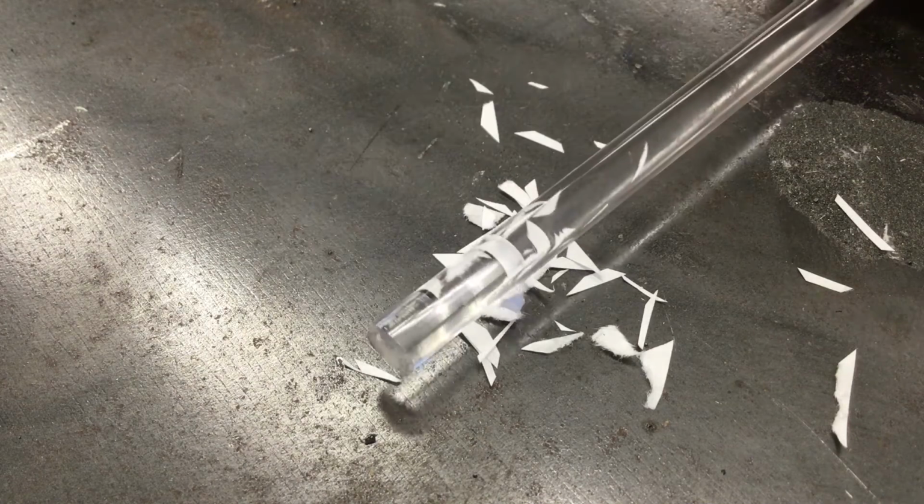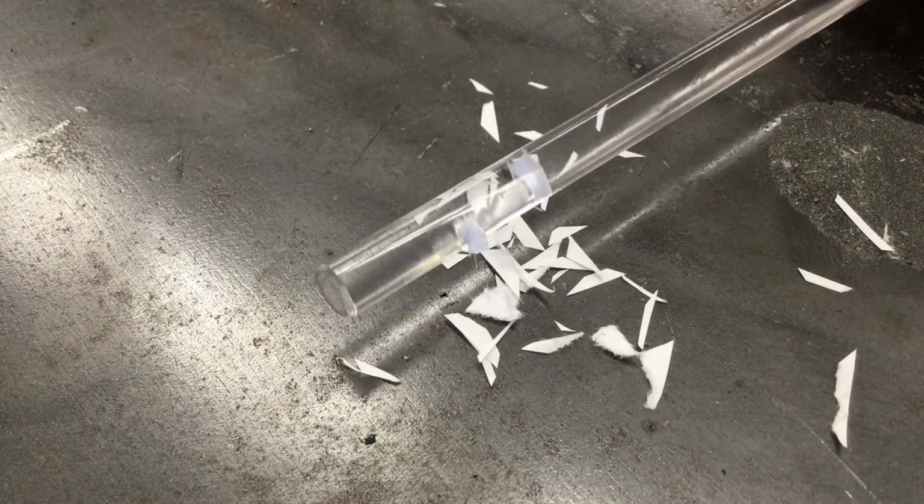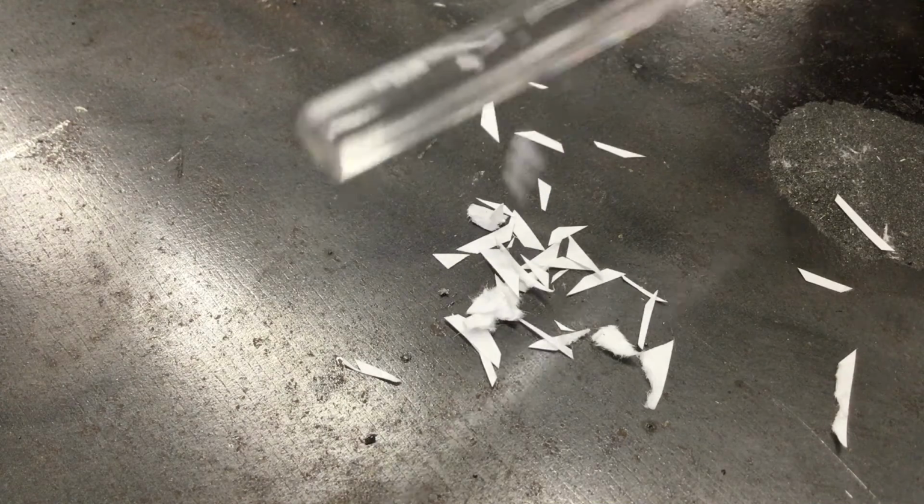So you guys can see that we're actually able to pick up some of these pieces of paper, and that is just the negatively charged electrons drawing up the positive and the neutral charged protons and neutrons in the pieces of paper.